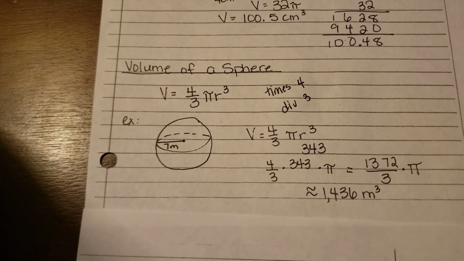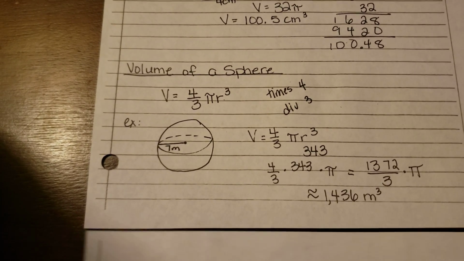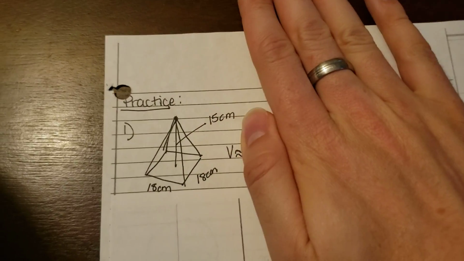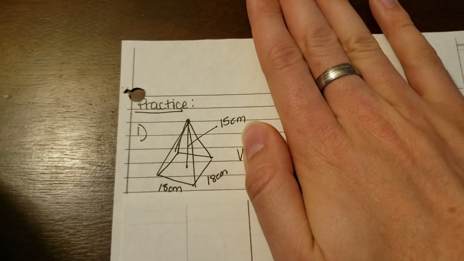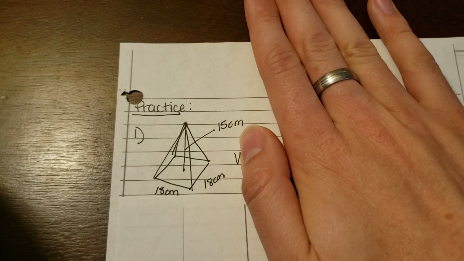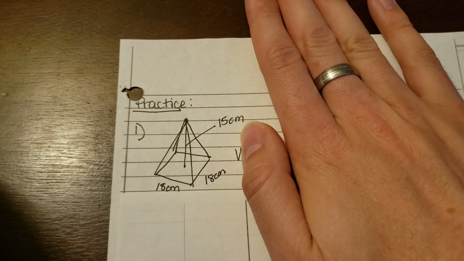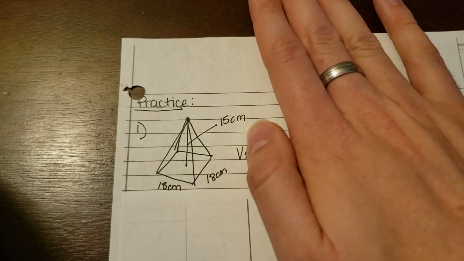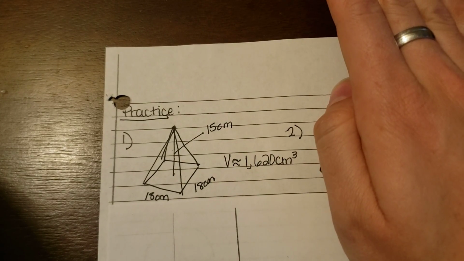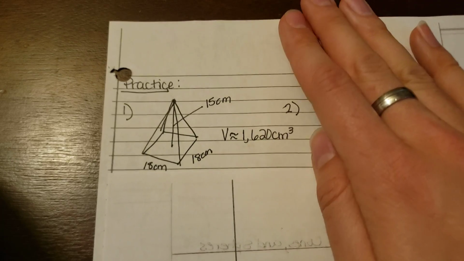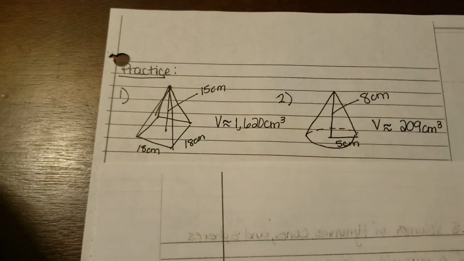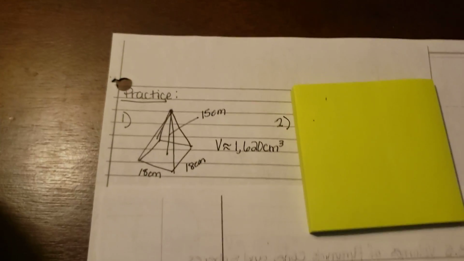I've got a couple more examples, but this is basically it. These are just practice problems. So here's our first one. First I need to find the area of the base, 18 squared, or yeah, 18 squared times 15 divided by 3 will get you this. Let me actually work that one out, just so you guys can see it.